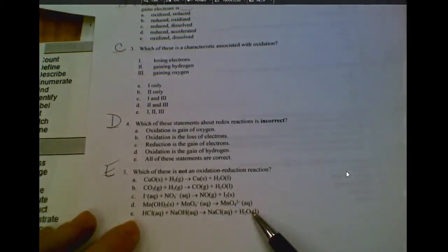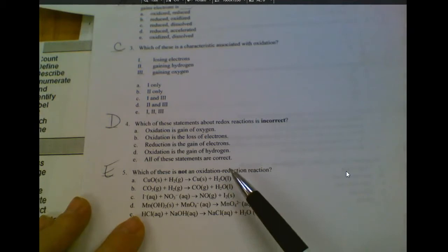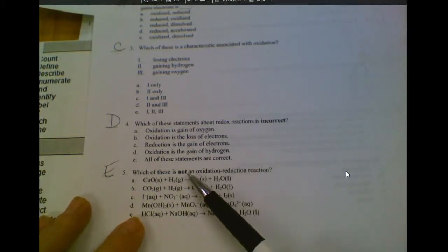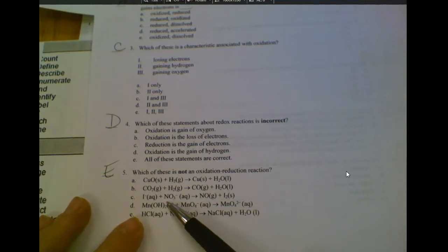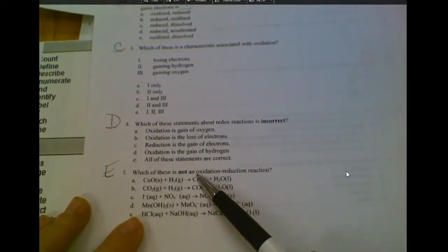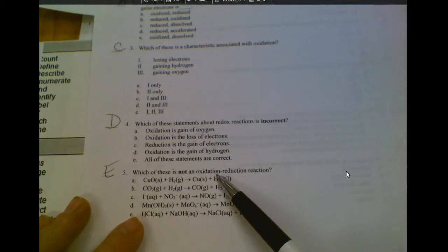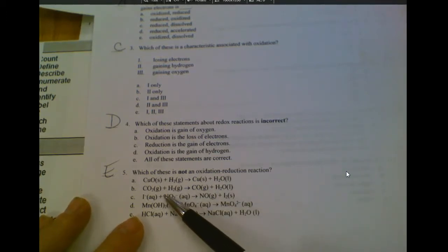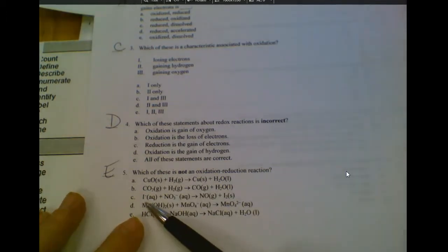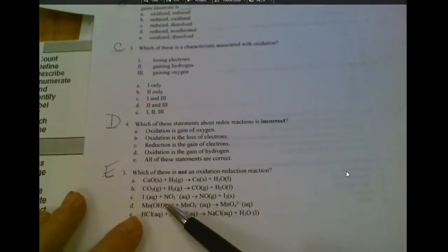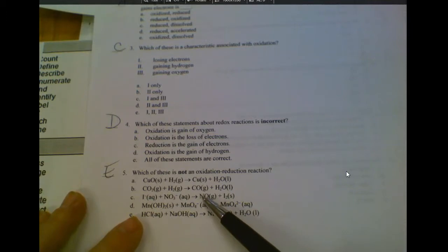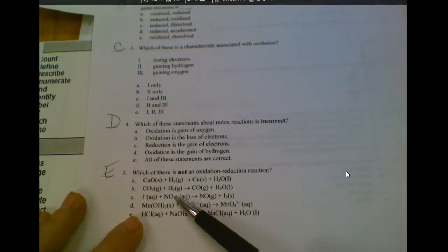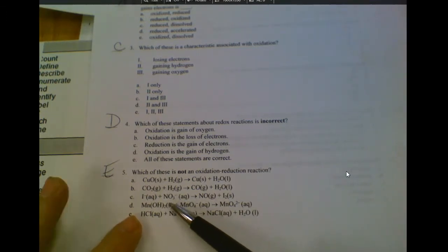Okay, and the last question on this page, number 5, wants to know which of these is not an oxidation reduction reaction. I've got copper. Okay, losing, copper is reduced. Okay, so there's an oxidation. I look here, I got CO2 being reduced. I look here on the number C. I have nitrate going into nitrous gas. Okay, so basically I've got it losing oxygen, so it's being reduced.